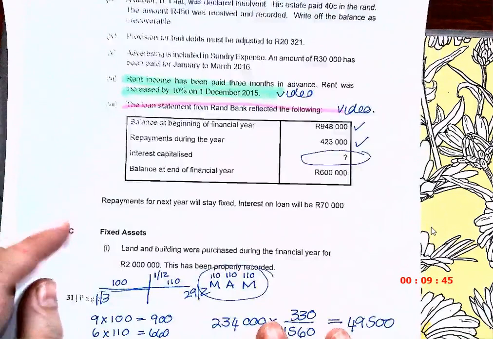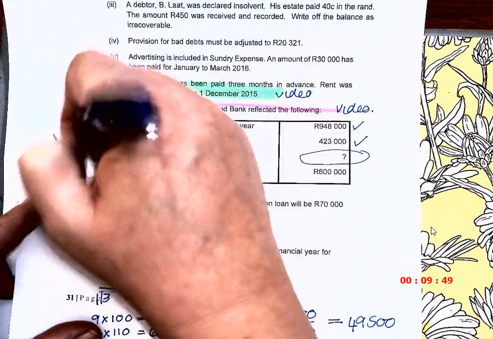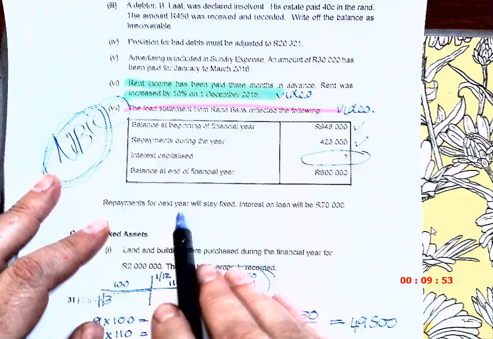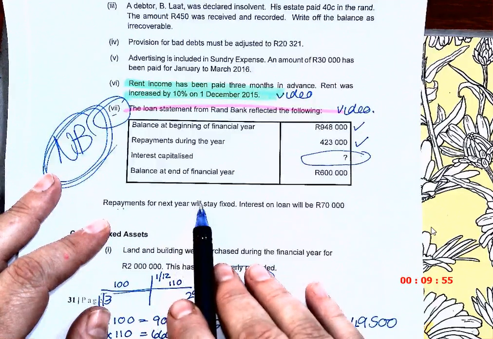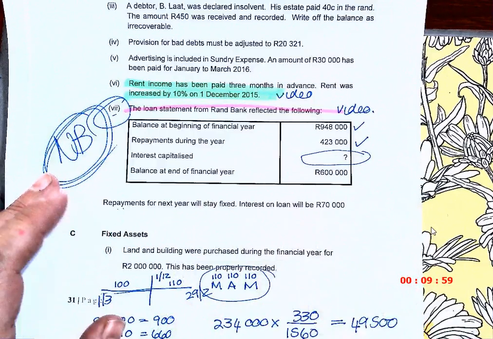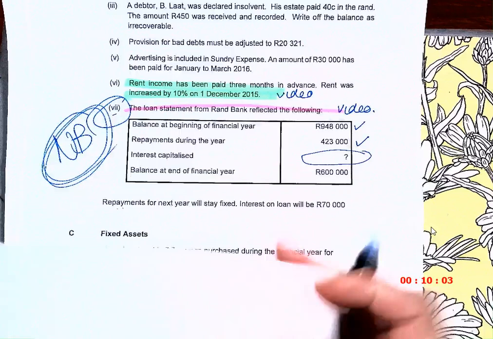Now, here they say repayments. I want you to please pay attention. This is a very important one. Here they say repayments for next year will stay fixed. Interest on loan will be 70,000. So what I'm going to do now, I'm going to show you how it will look in the balance sheet.